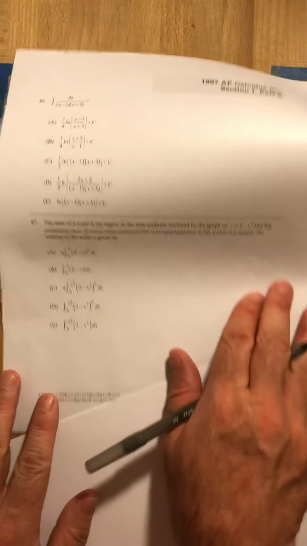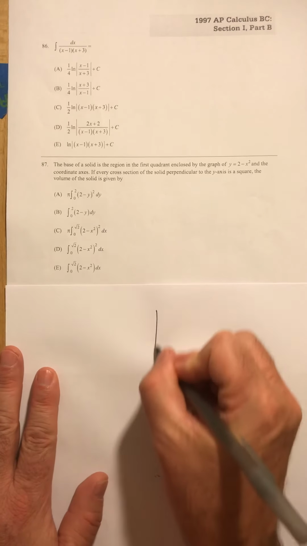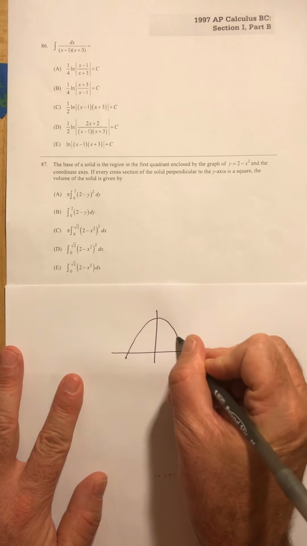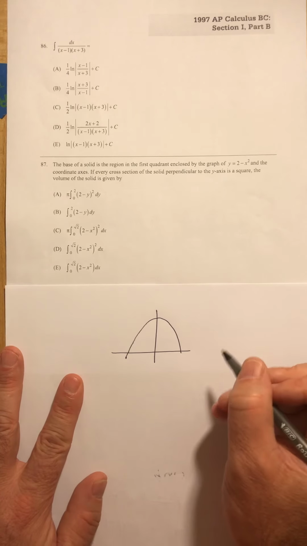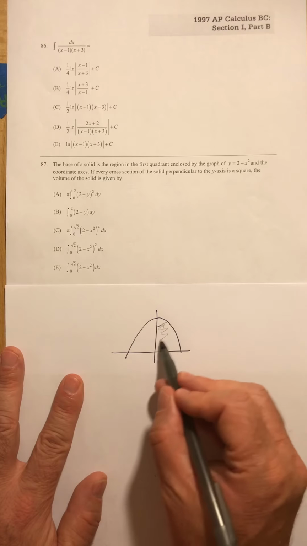All right, number 7 is one of these known cross sections. I'm going to do a little sketch. y equals 2 minus x squared is our graph. Really no need for a calculator here. It says it's the section in the first quadrant, so it's this area.